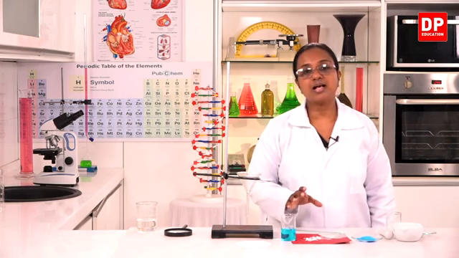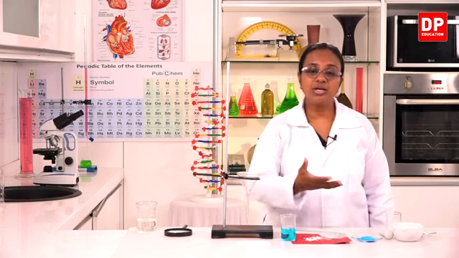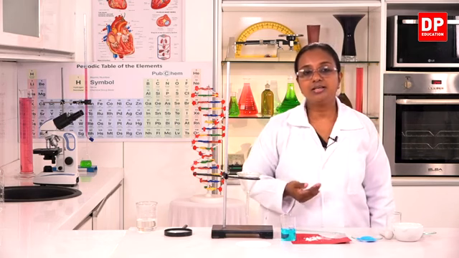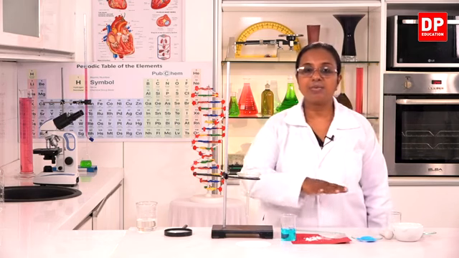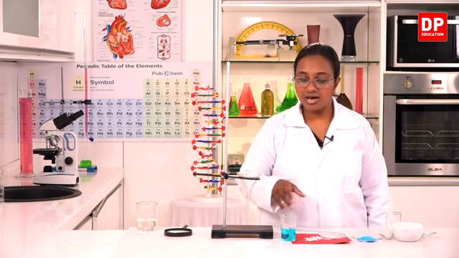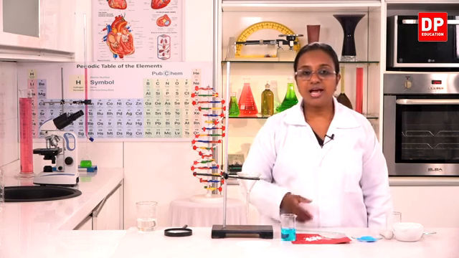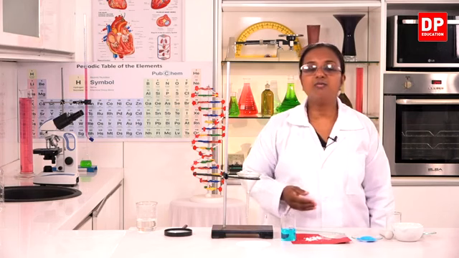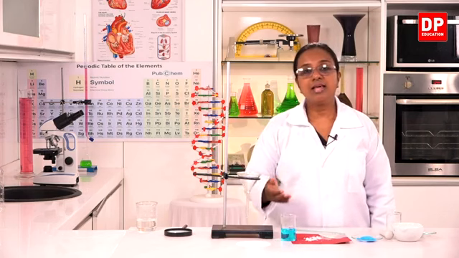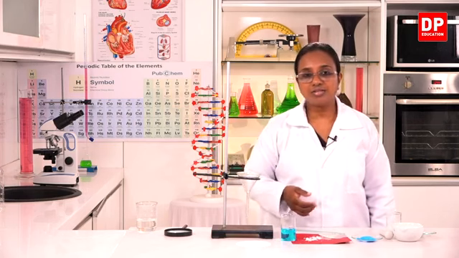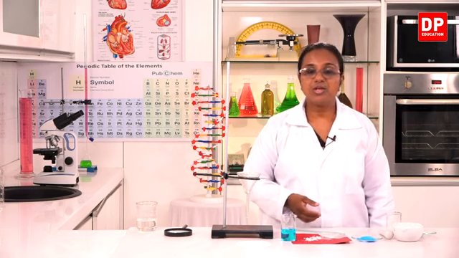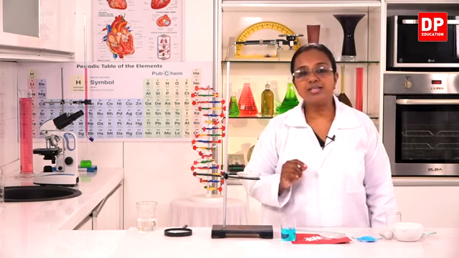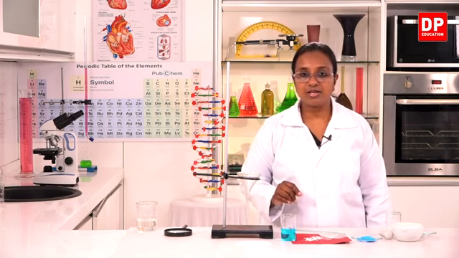Even this copper sulfate can be poured into a large container, one that is flat but has a larger area. You can pour it into that, and if you allow the water to vaporize, then you can get the copper sulfate crystals back. So these are all physical methods of separation.